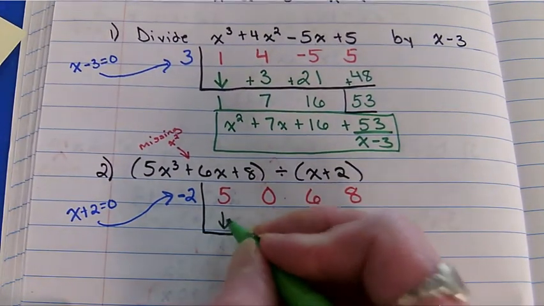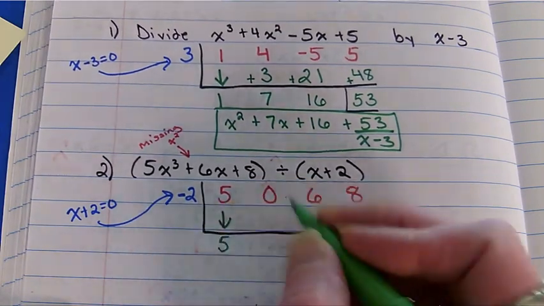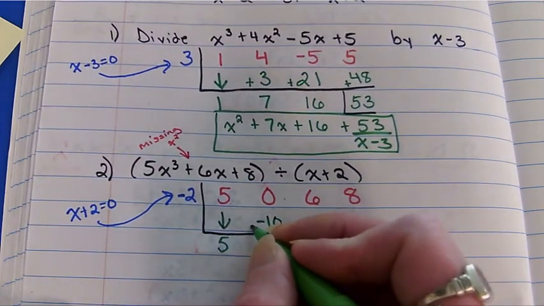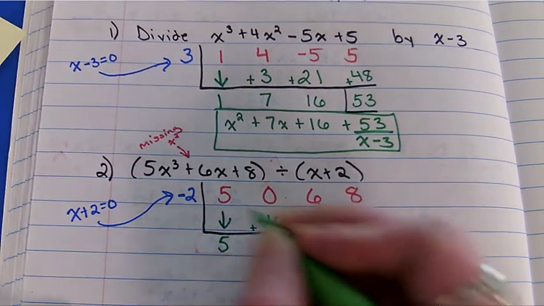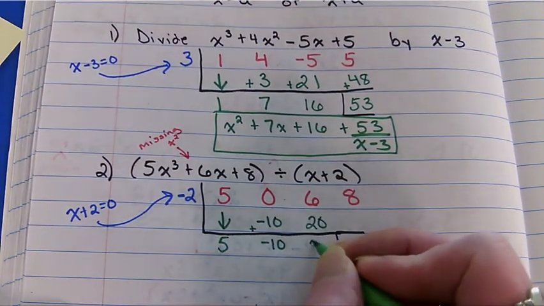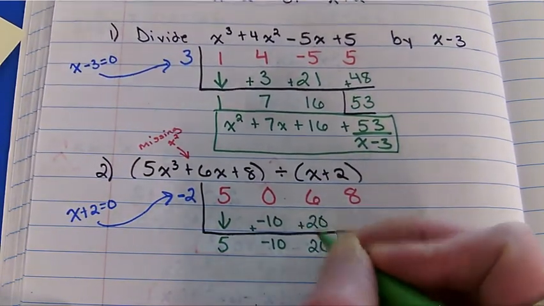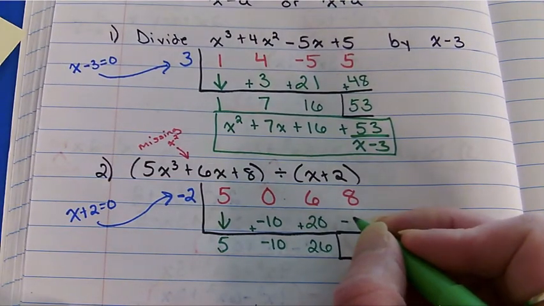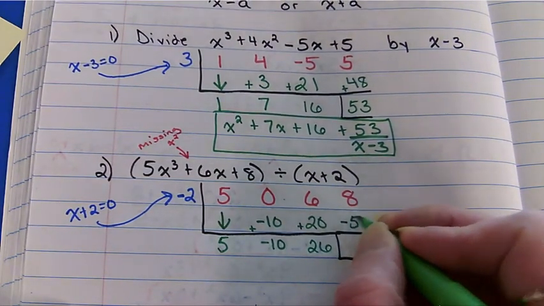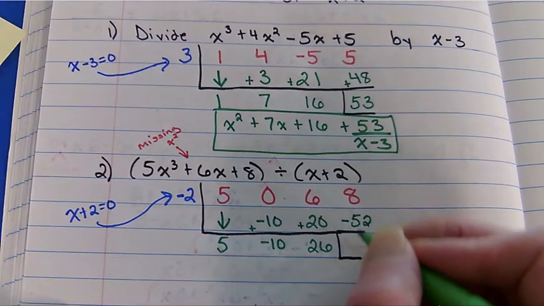Bring down the first term. Multiply. Add down. Multiply. Add down. Multiply, negative 52, add down.